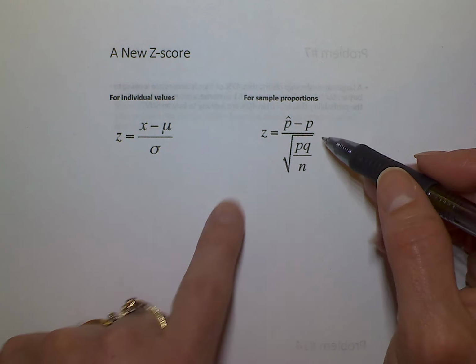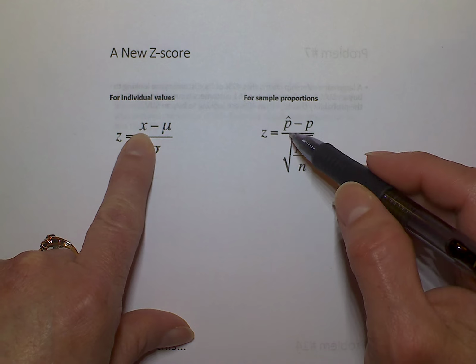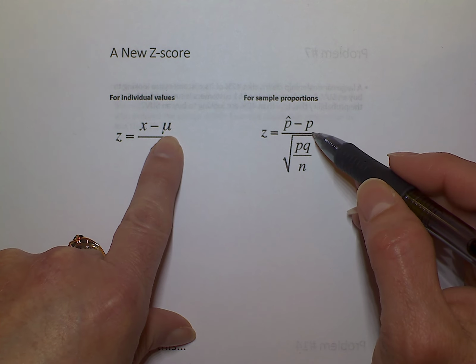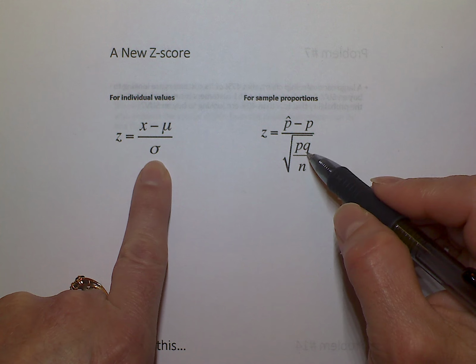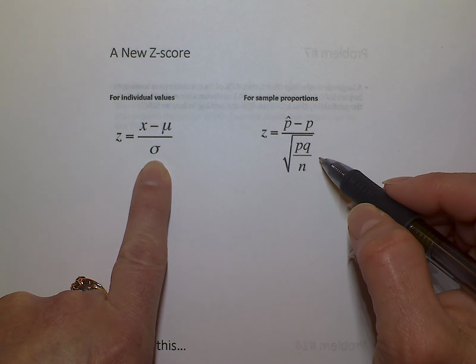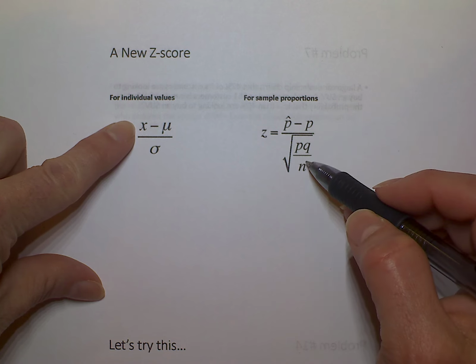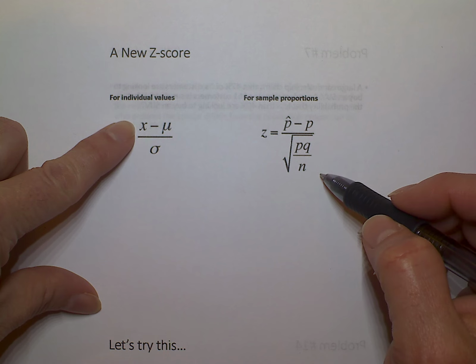But when it's a sample proportion, x goes to p hat. P is mu, that's what we just wrote down a second ago. Mu sub p hat is p. And then sigma became the square root of pq over n. So we're just replacing these with our new proportion language and our formulas that come from the central limit theorem.